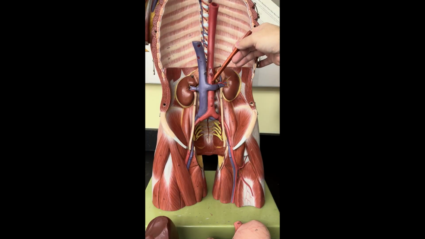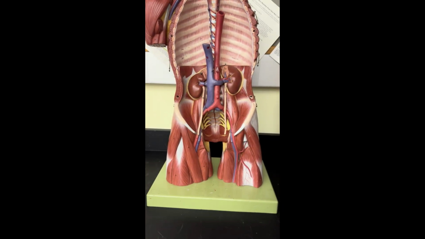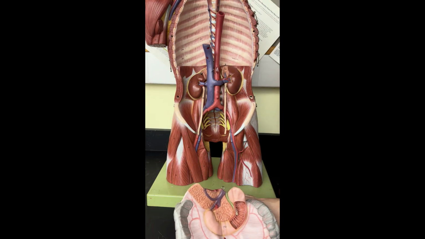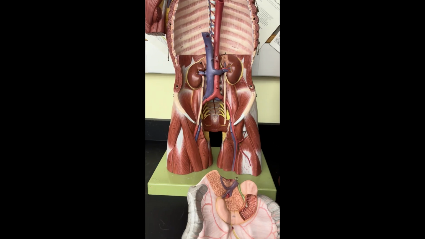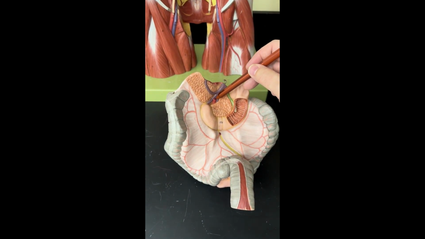The next main vessel to come off of the abdominal aorta is the superior mesenteric artery, located right here. Its other end is located right here, going past the pancreas and then coming out this way.